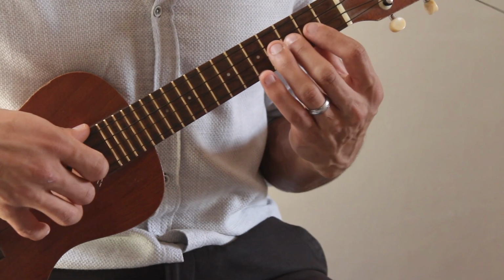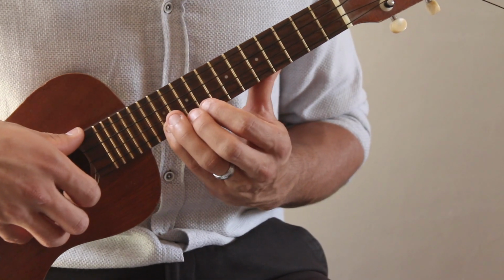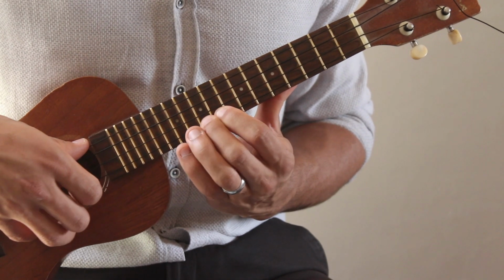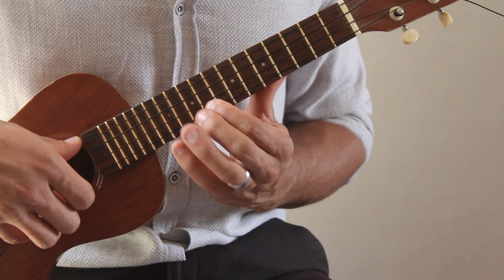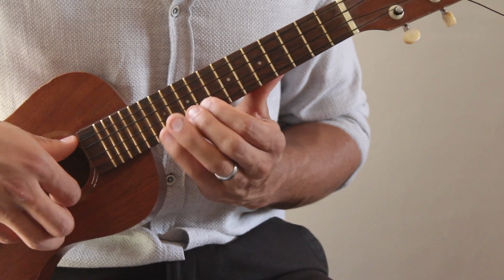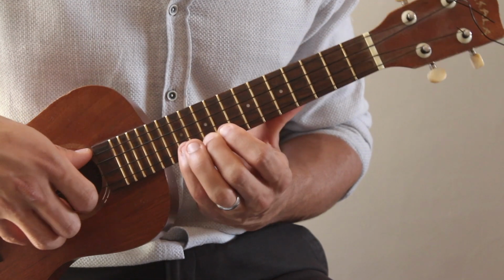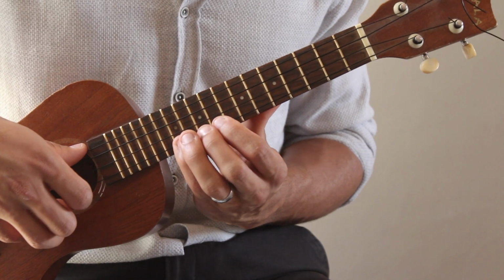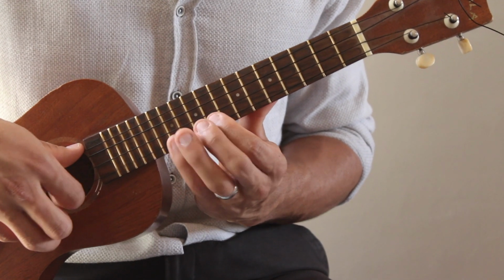So after that, pinky on the 12th fret, when we're doing that diagonal position, we're going to go 12, 9, 10, 12, 9, 10, 12 on the A string. Make sure you're using the right finger. So pinky, index, middle, pinky, index, middle, pinky. So dun, da, da, dun, da, da, dun.